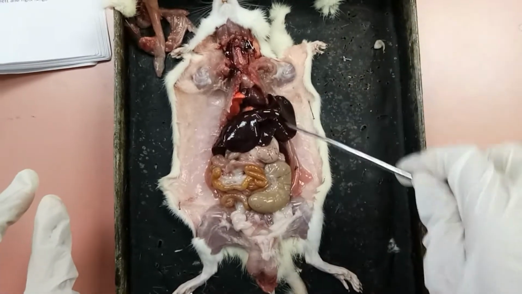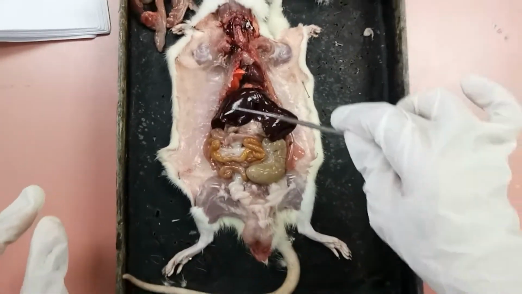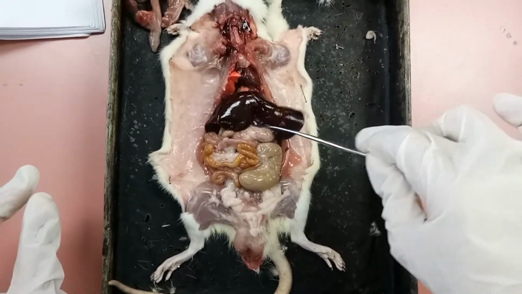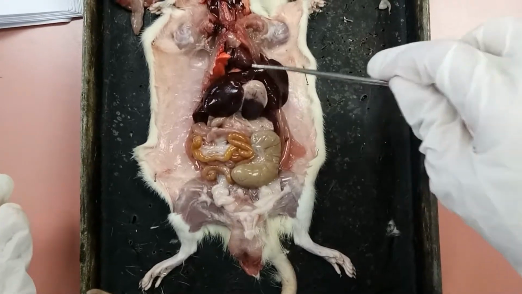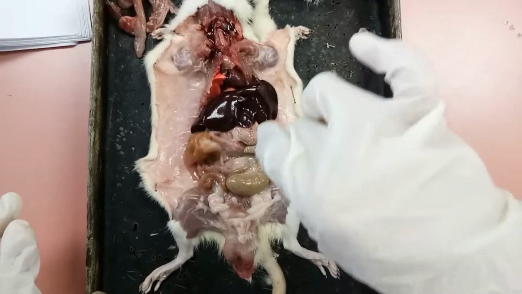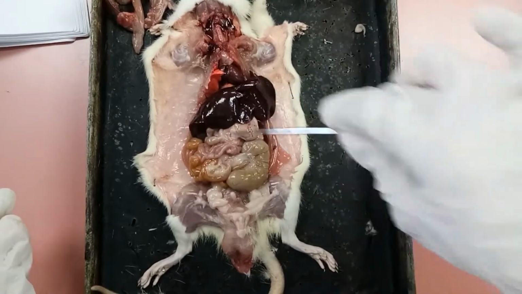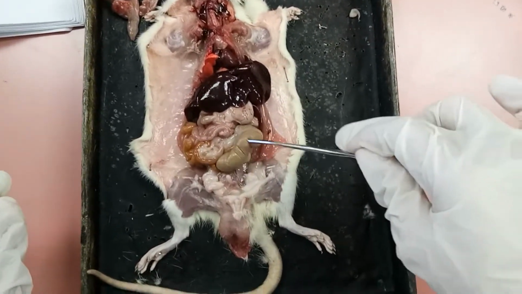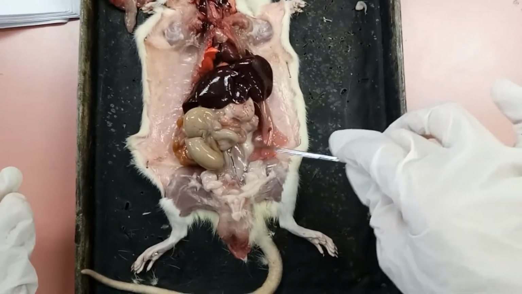Then these large lobes are the liver. Below the liver we have the stomach, and here is the spleen. Here is the intestine. This is the pancreas. This is the large intestine. Below it we have the kidney.